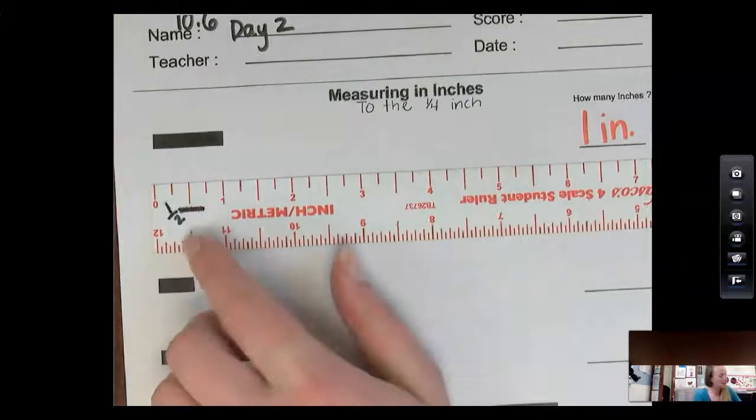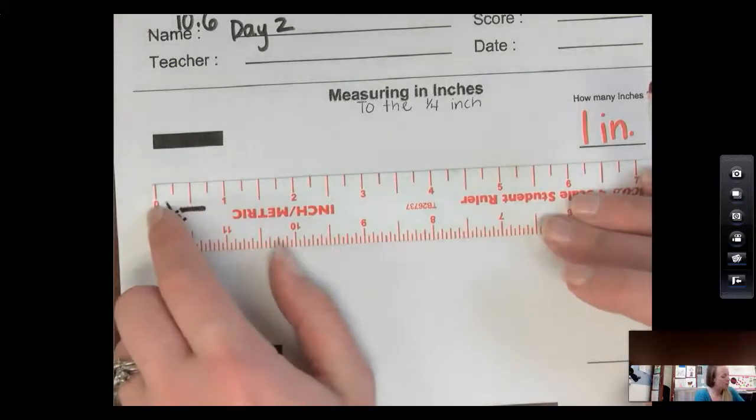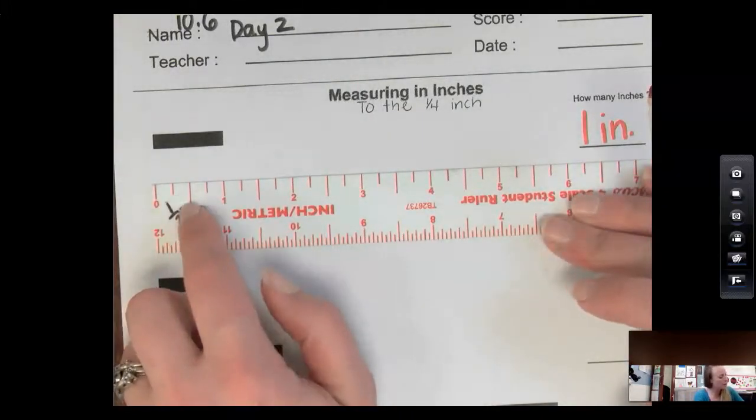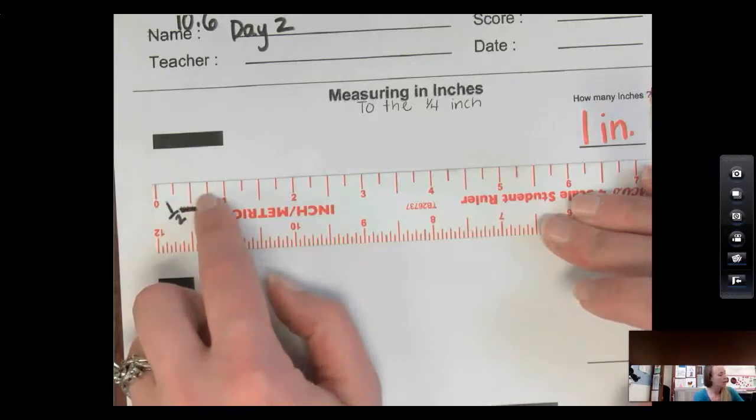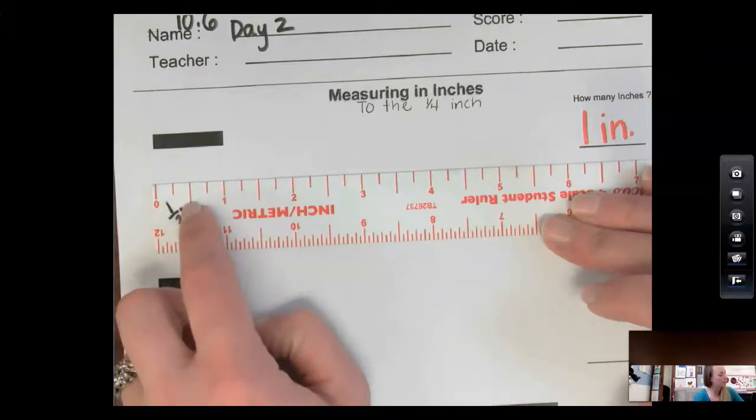All right, let's sing our song for review. Ready? A fourth, a half, 3/4. One more time. A fourth, a half, 3/4.